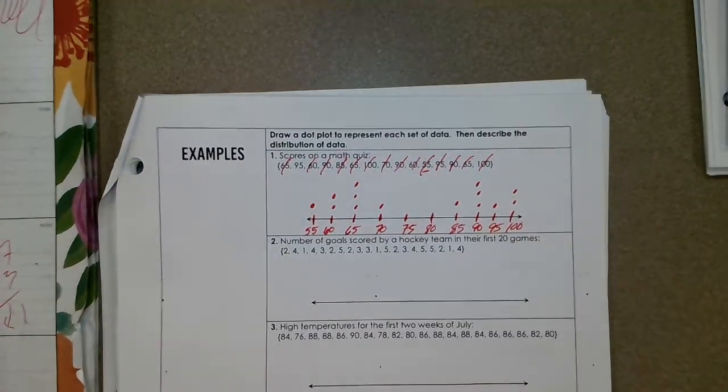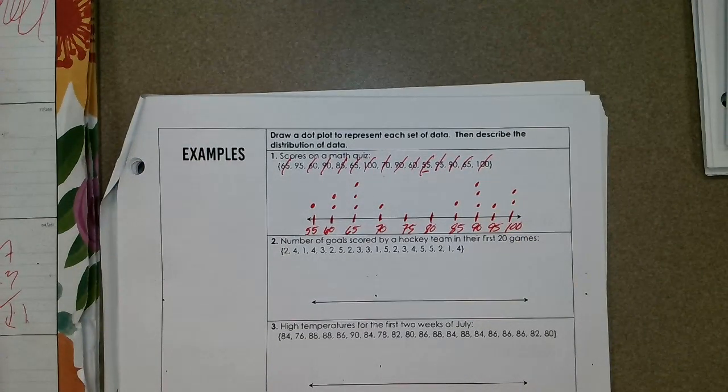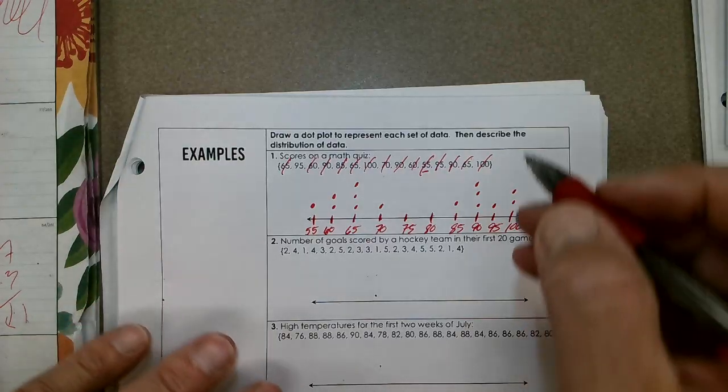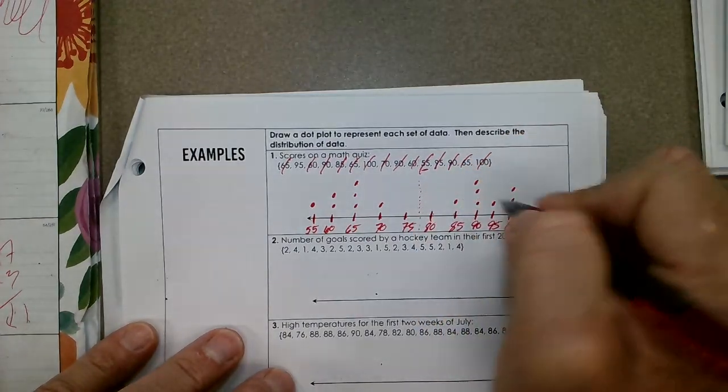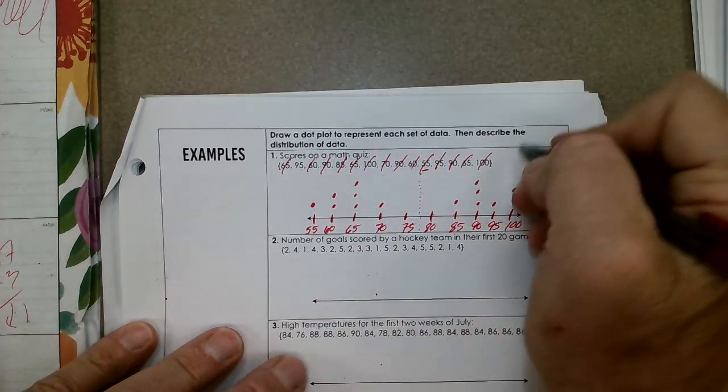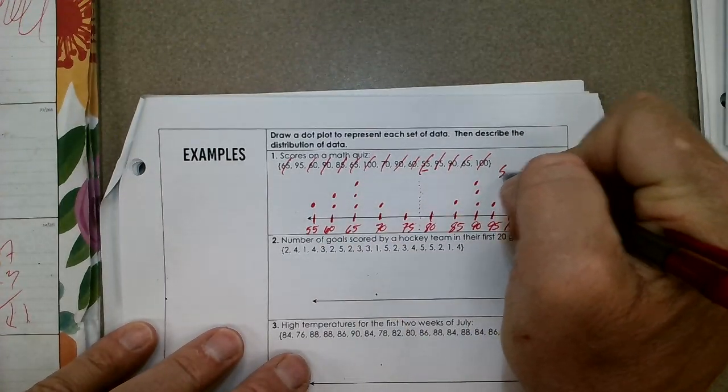Describe the distribution of the data. If I look at this and kind of draw a line down through here, that would look like that. So I'm going to call this symmetrical.